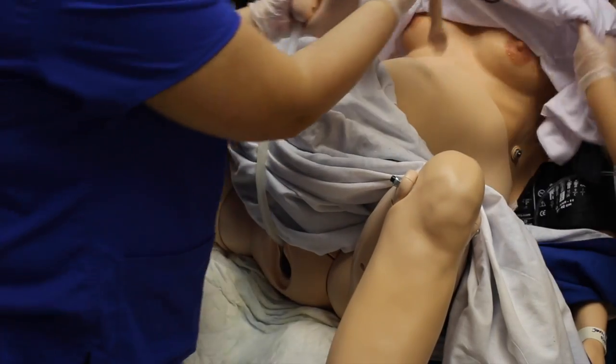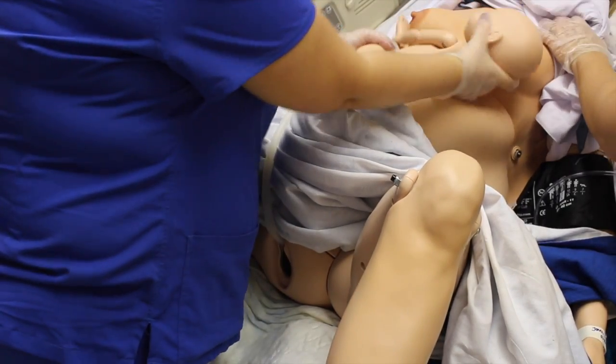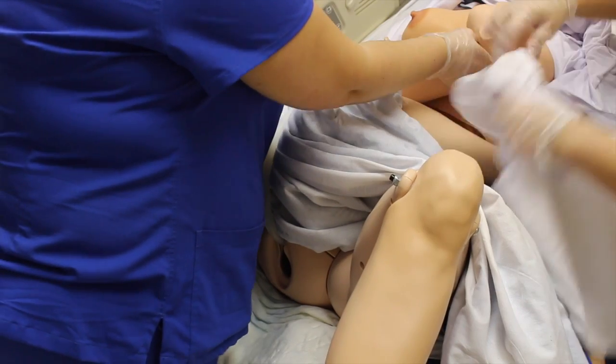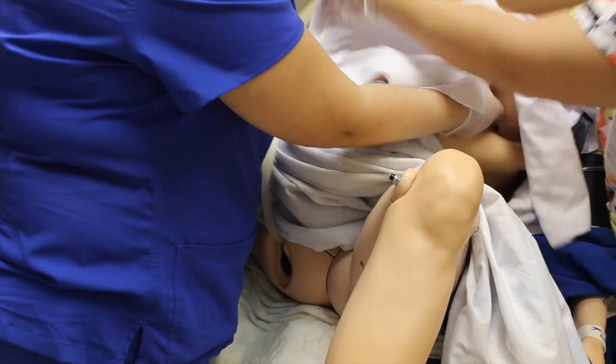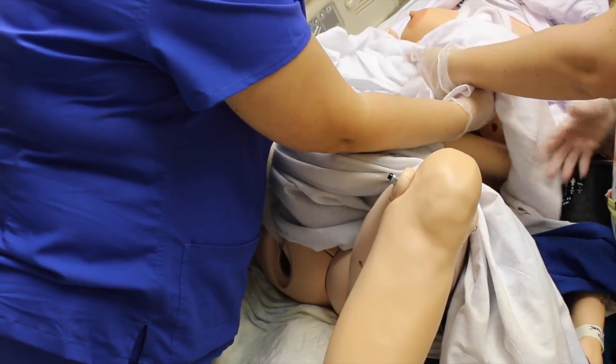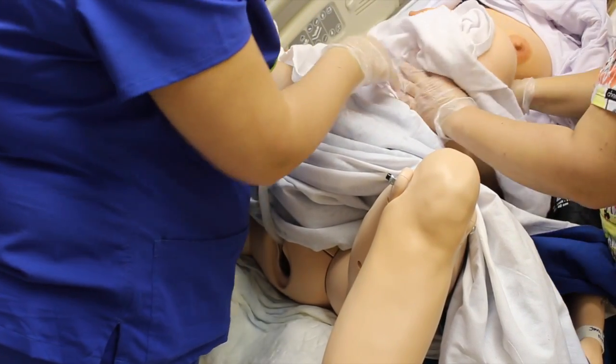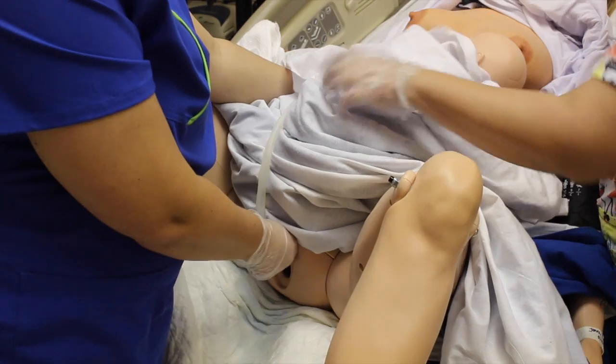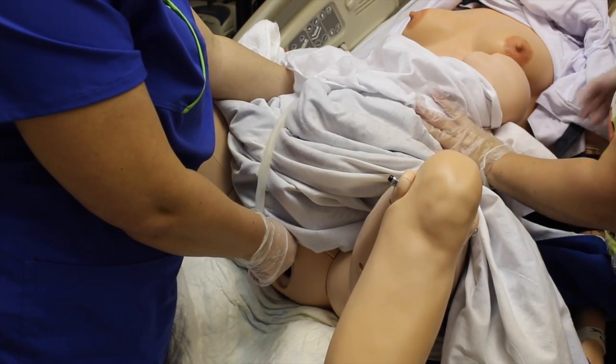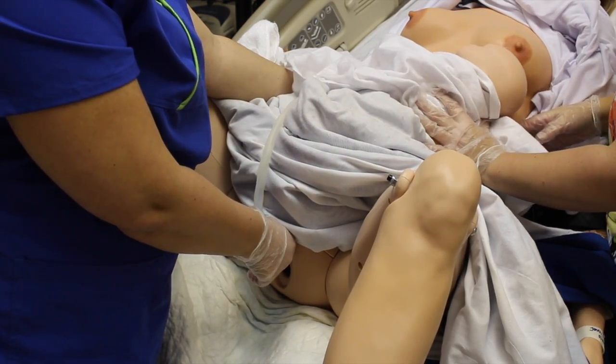The baby, as long as it's doing well, we would place up on the mother's chest and dry with a blanket. The cord's still attached. The physician places the cord clamp on and clamps off the cord and typically allows the significant other to cut the cord.